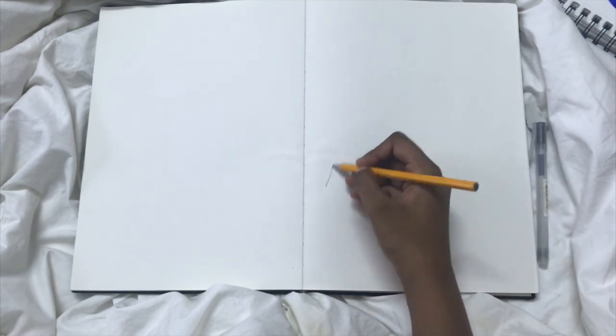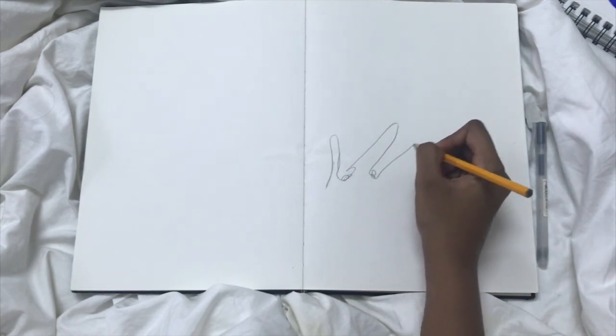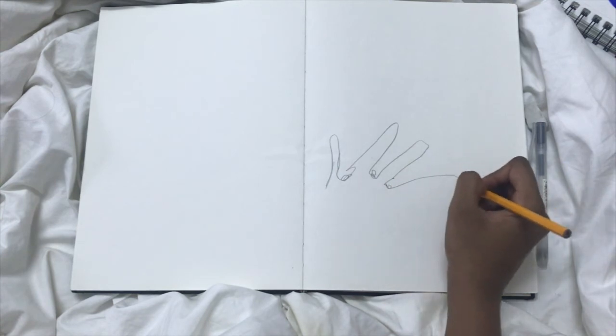I'm going to do this on camera. I've never done this before, so this is going to be embarrassing. It's not going to be good. I'm just warning you guys. Okay, so you see my hand, you see my fingers.